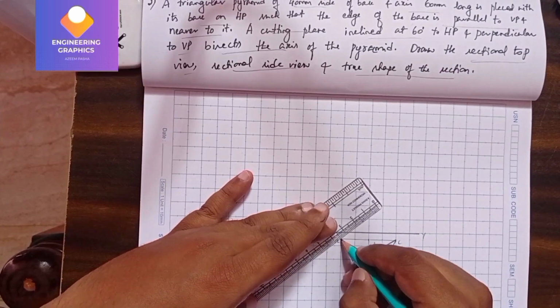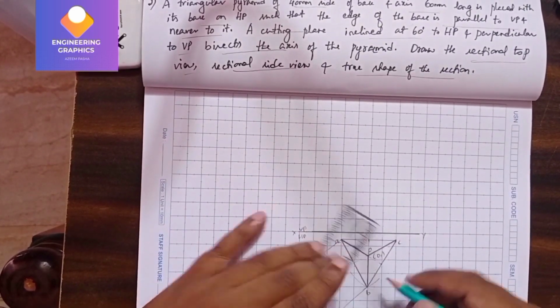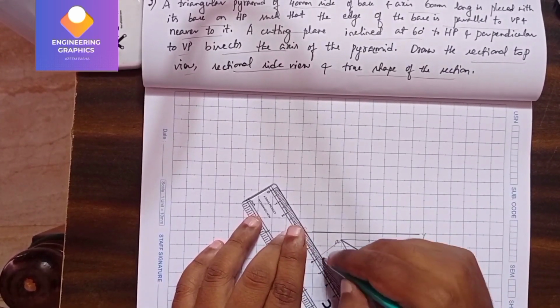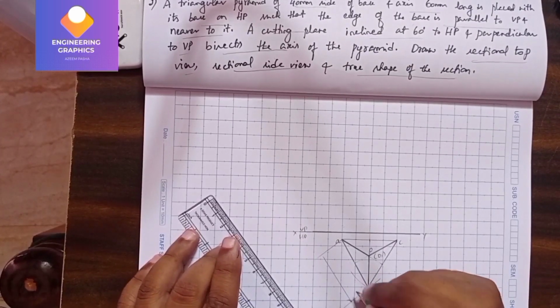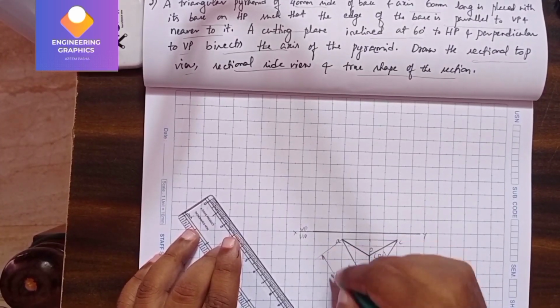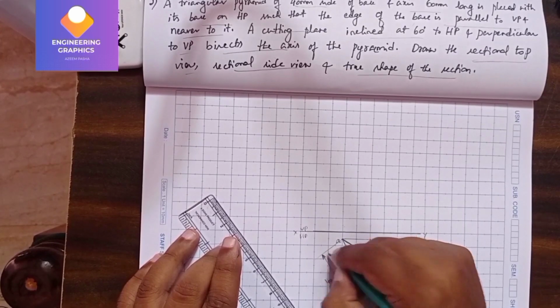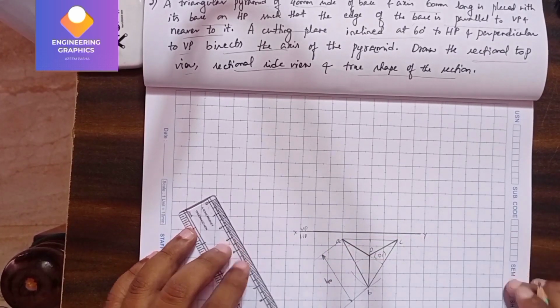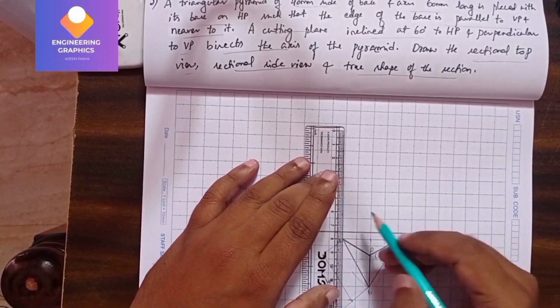Okay, so dimensions we can show here. It's 40 mm, dimension 40.